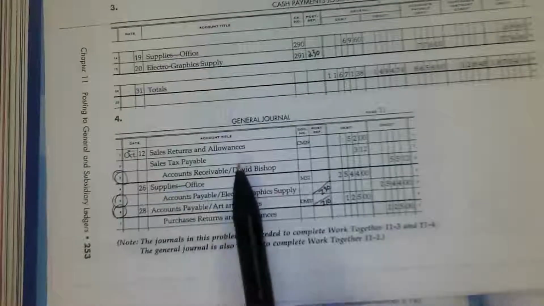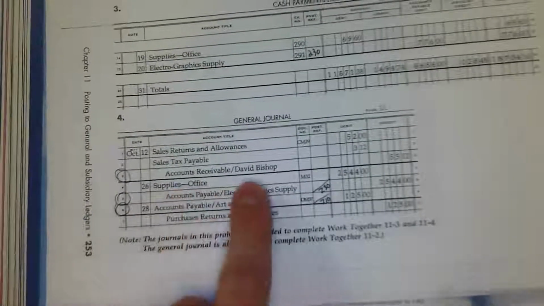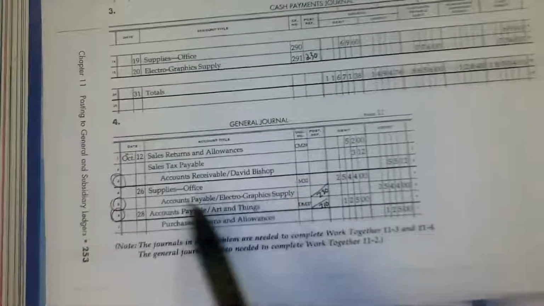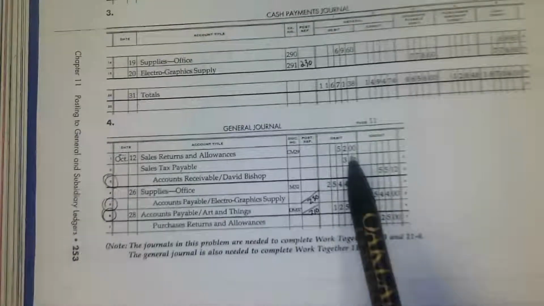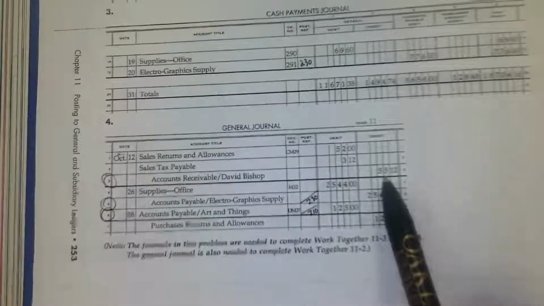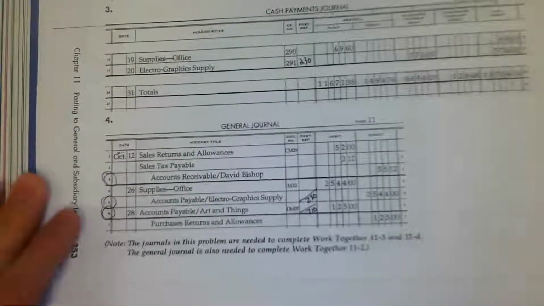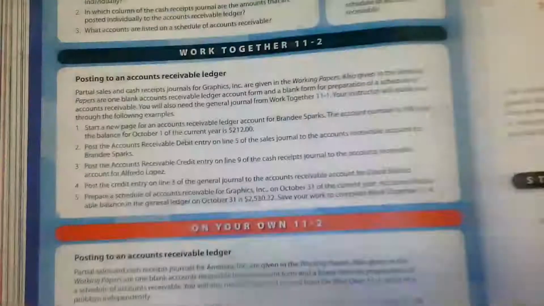So this is the general journal from 11-1 worked together. David Bishop makes a sales return. So we have to give him the amount of sale that he returned plus the sales tax for a total of $55.12 as a credit. So G11 on the 12th, $55.12.